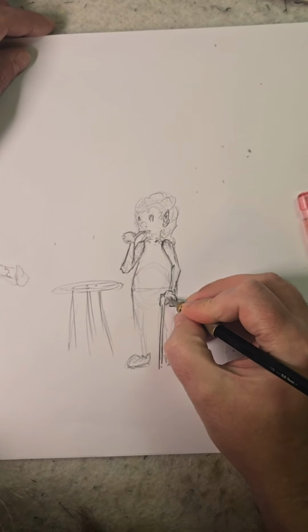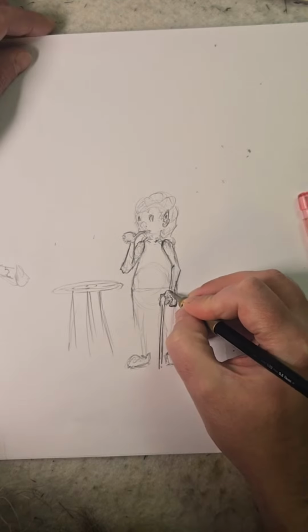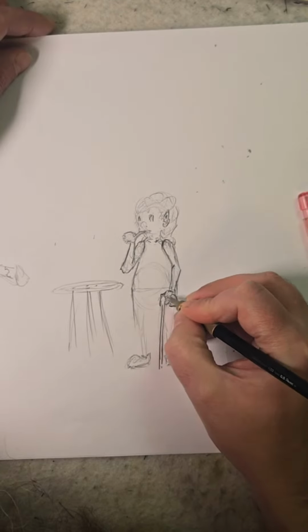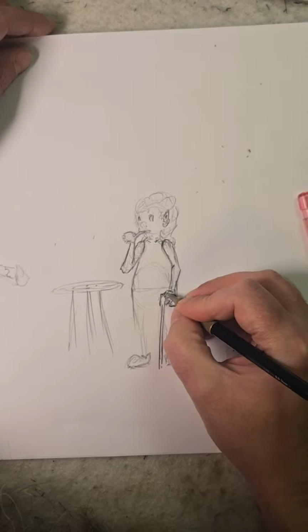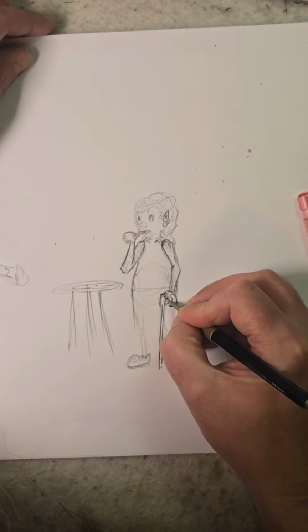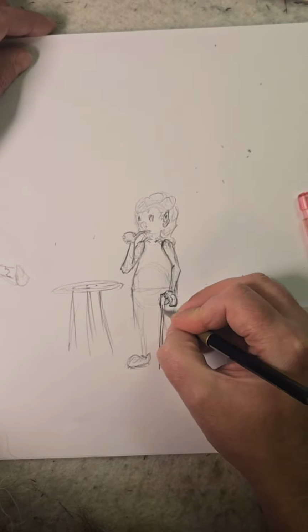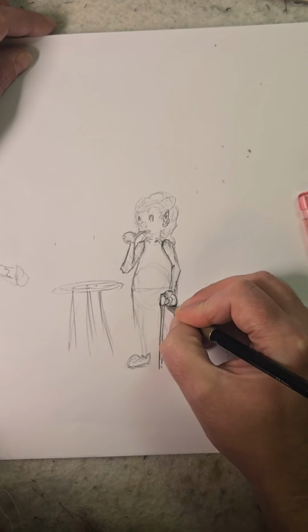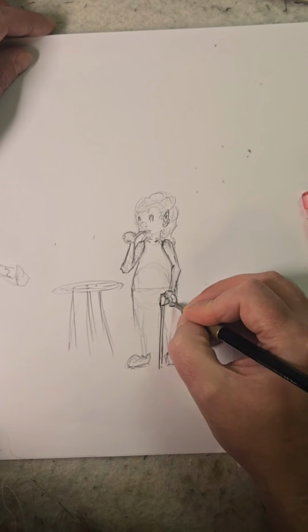Okay, weird little elf person. And a safety pin. I think that looks right. I think that comes across, as I like to say, as what it is.